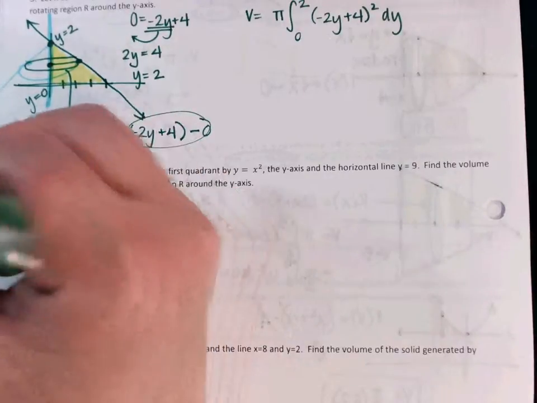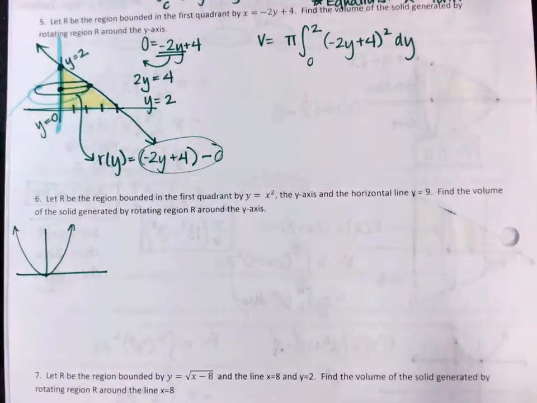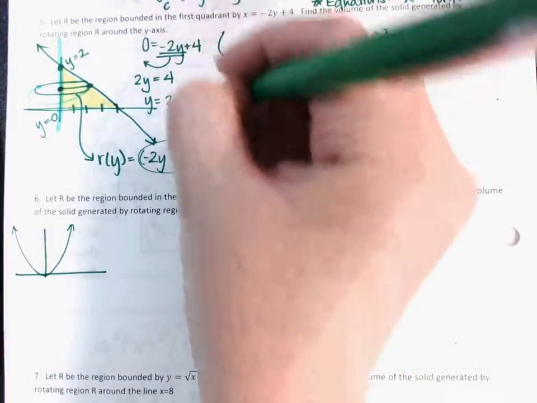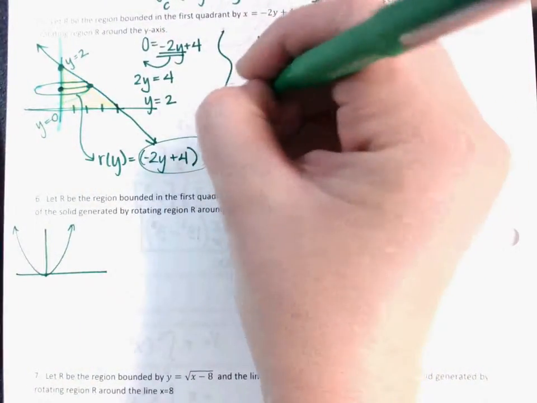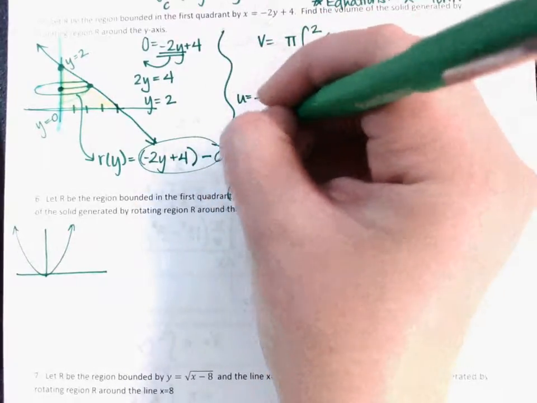Yes? Yep. Number 5, if you use u sub, you plug the endpoints into the u, wouldn't you get negative 0 and 4? Yes. Nope. Okay, so let's work it all the way out. So my u would be what? Negative 2y plus 4, which means that my du is negative 2 dy.